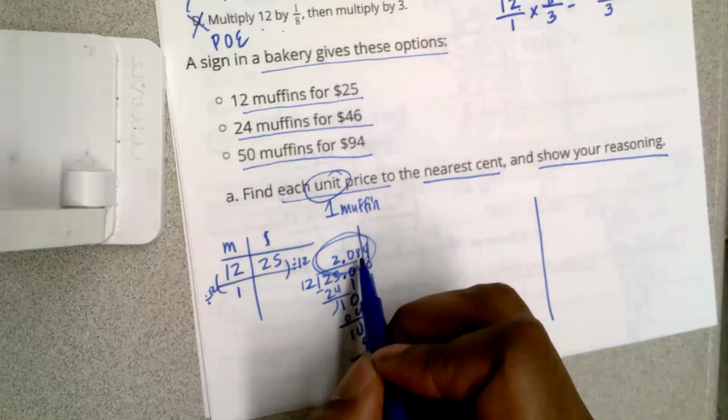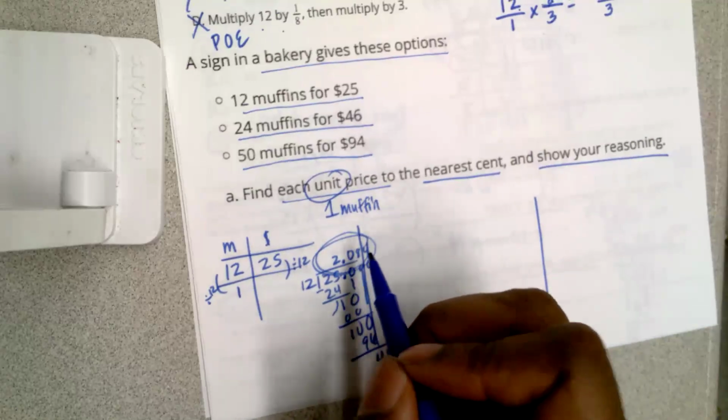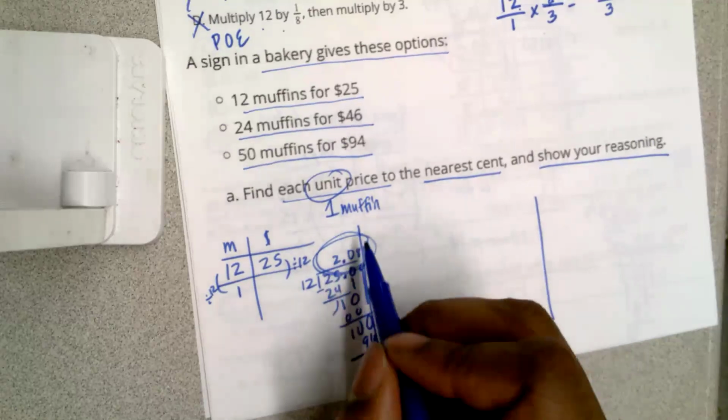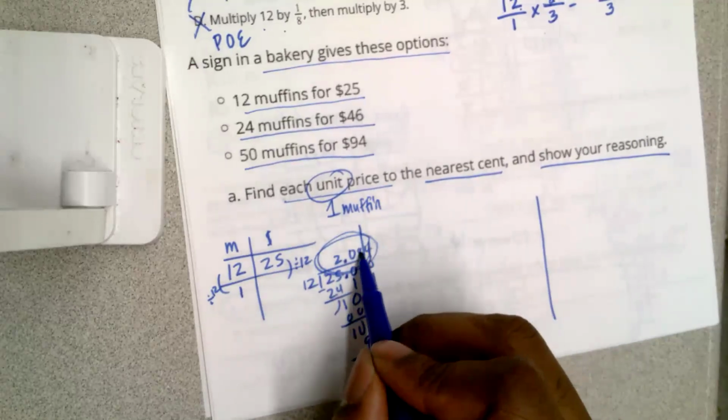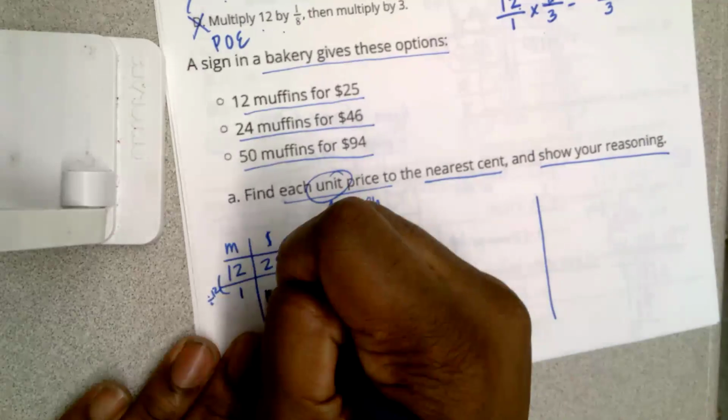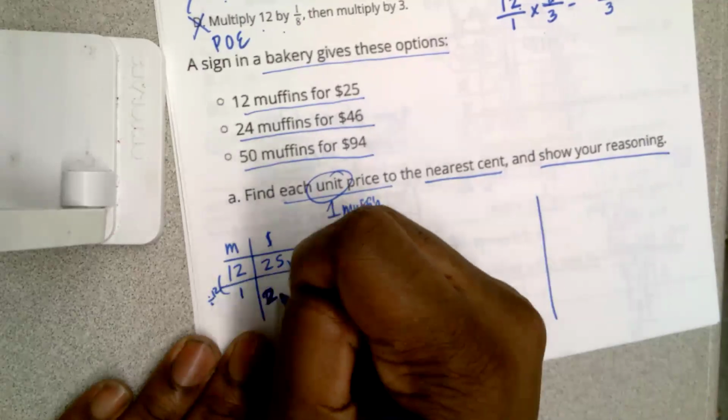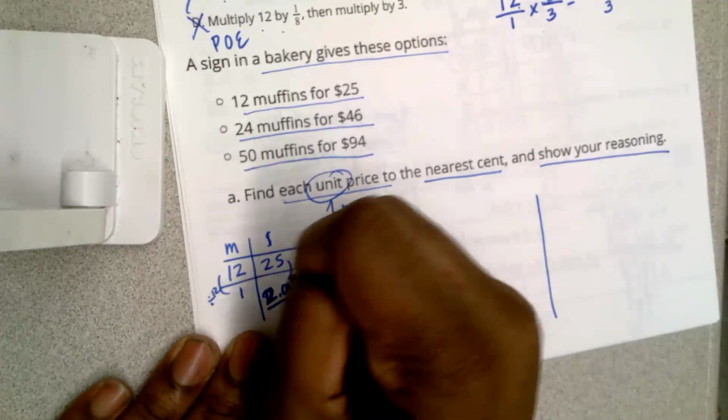This 8 is not going to round up because it's set to the nearest cent and not nearest 10 cents. The 4 does not round the 8 up, so it's about $2.04, right?